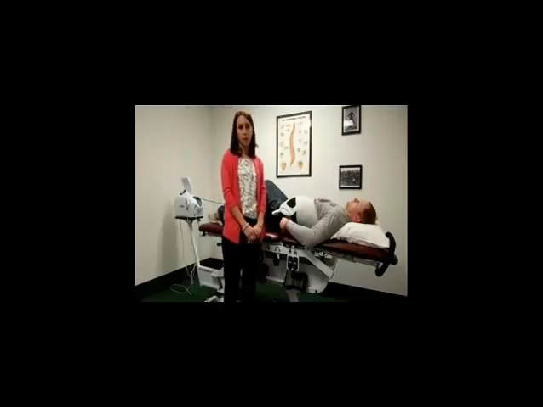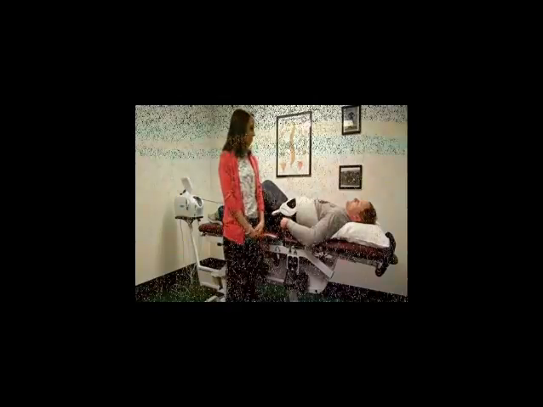Training the deep core muscles, including the transversus abdominis, has been proven to show a correlation to a decrease in lower back pain. So virtually all of the patients that come in, no matter what the cause of the lower back pain is, we're going to teach them a core stabilization exercise. So it's a perfect tool to use in combination with the decompression traction therapy.